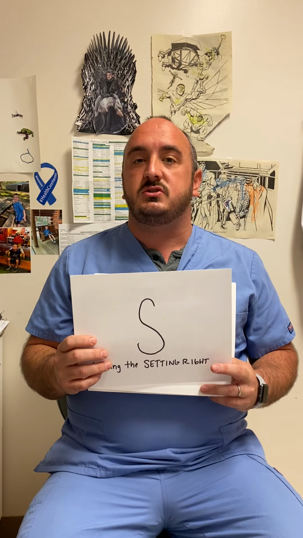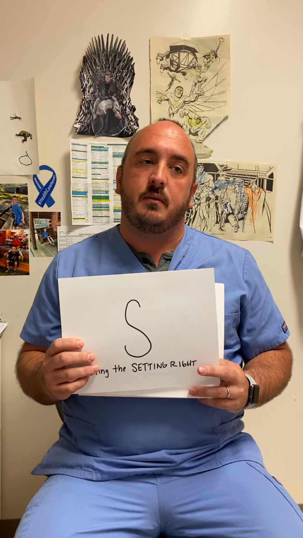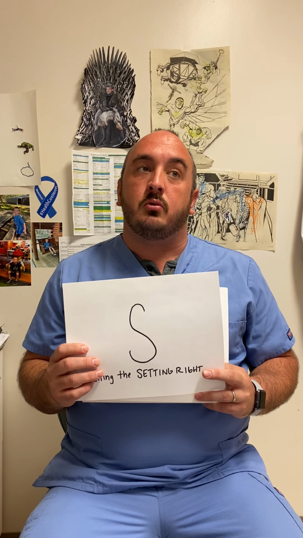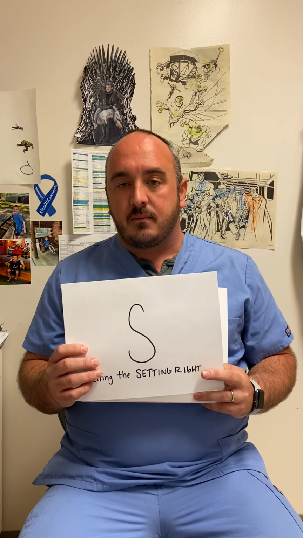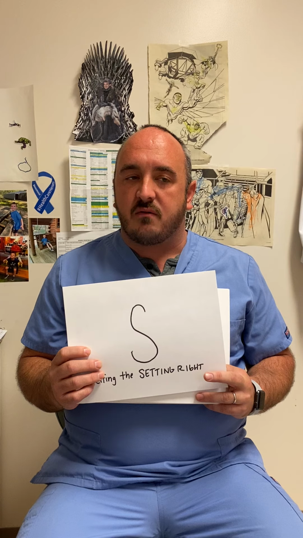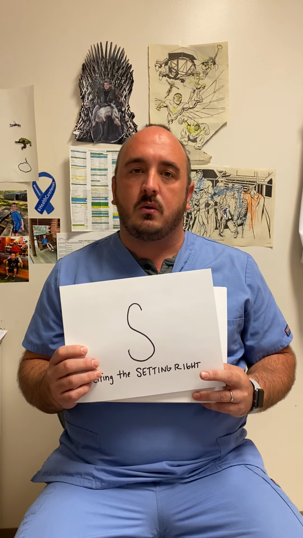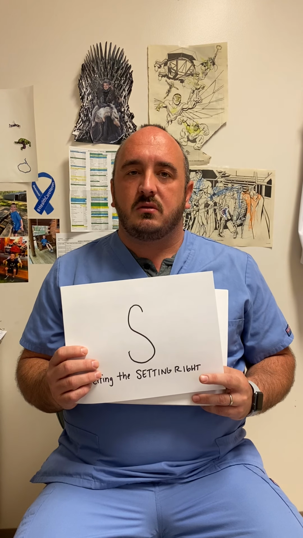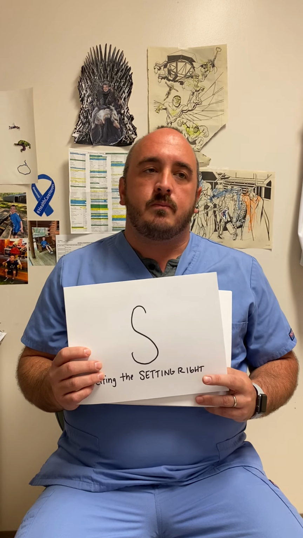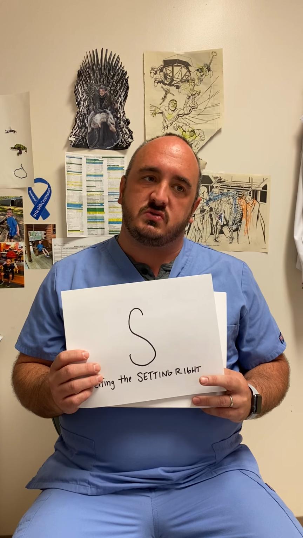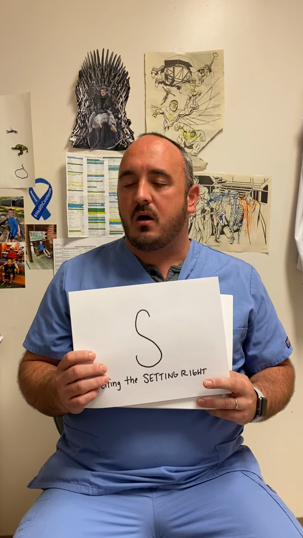We want to make sure that we choose the right setting for the patient, whether that be in the room alone with the patient, in the room with the family, or, if the patient is unable to participate in meaningful conversation, they're vented, they're sedated, they have altered mental status, or they're just lethargic or drowsy, the conversation can take place outside of the patient's room as well. Whatever setting is most comfortable for the patient or the family.